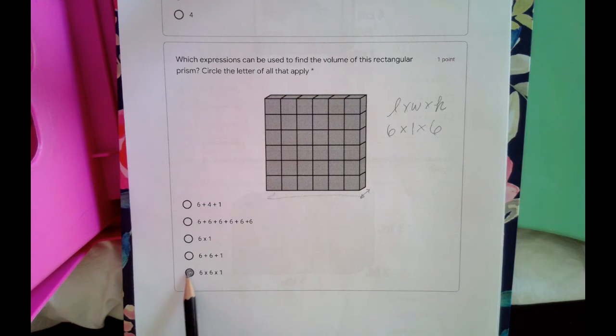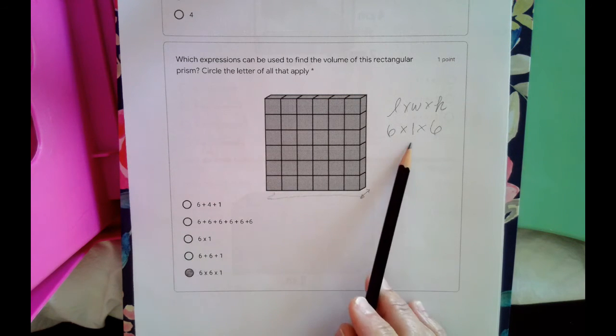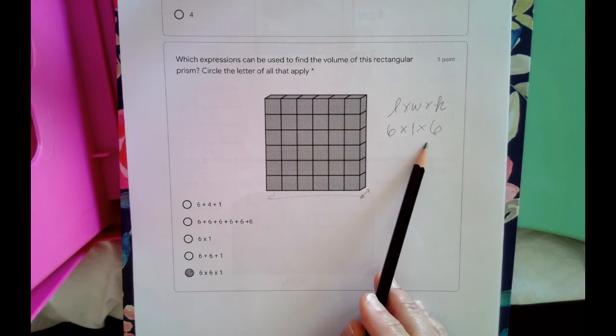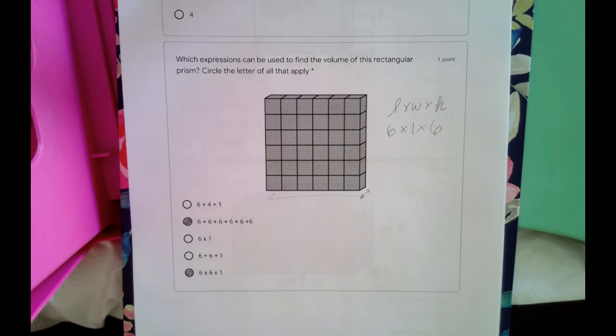Is there another one that could work? 6 plus 4? We never learned about 6 plus 4. There are no 4s. 6 plus 6 plus 6 plus 6 plus 6 plus 6. That's 6 times. Is that the same as 6 times 1 times 6? Yes, it is. There's our other answer. Okay, let's go to the next problem.